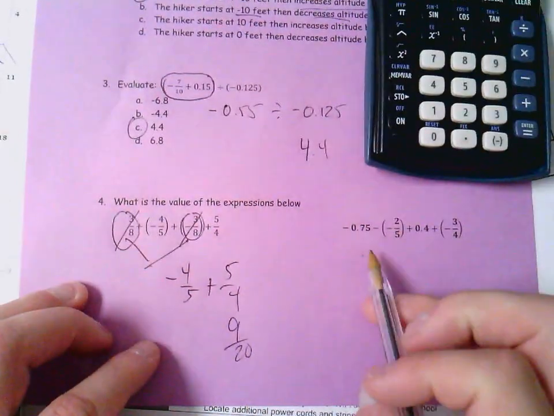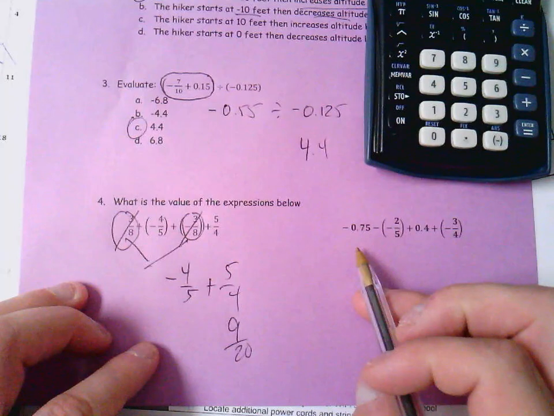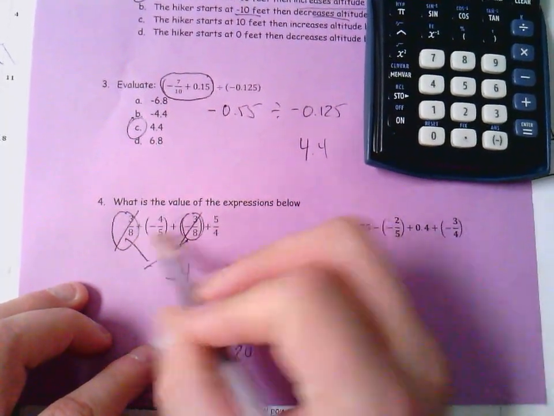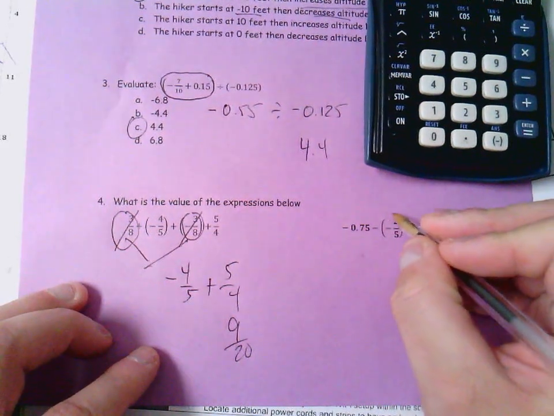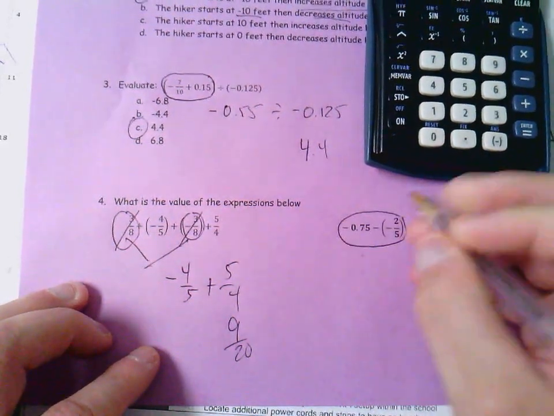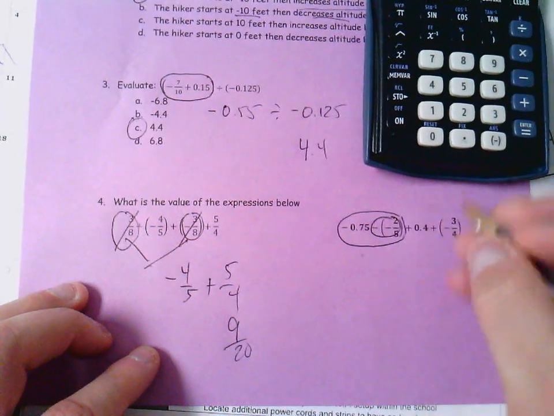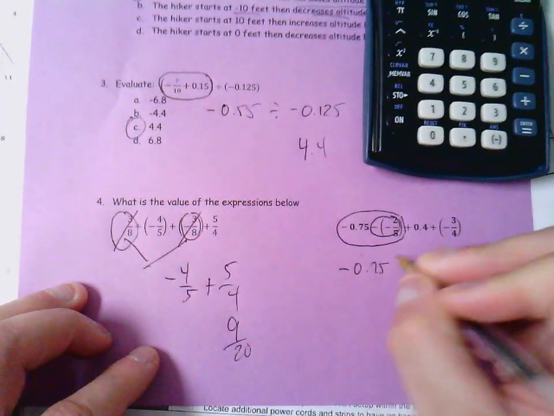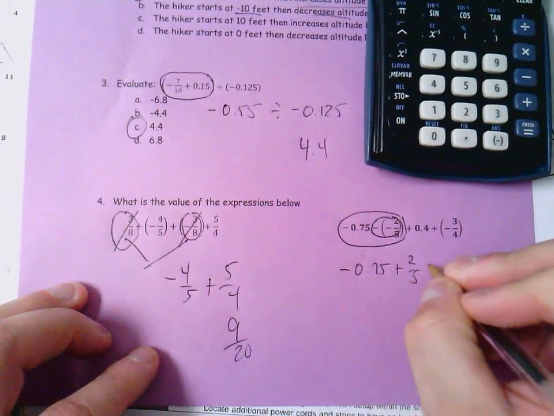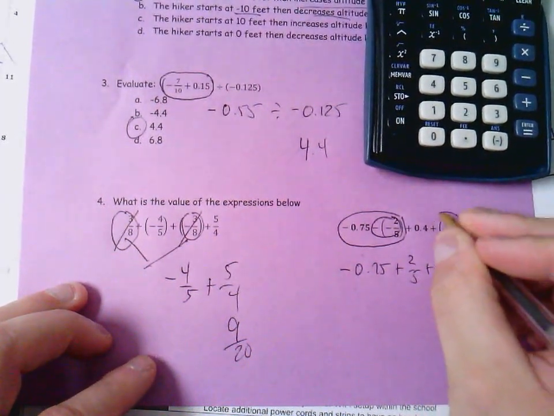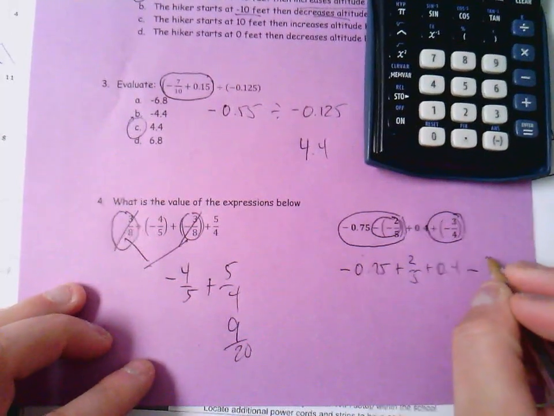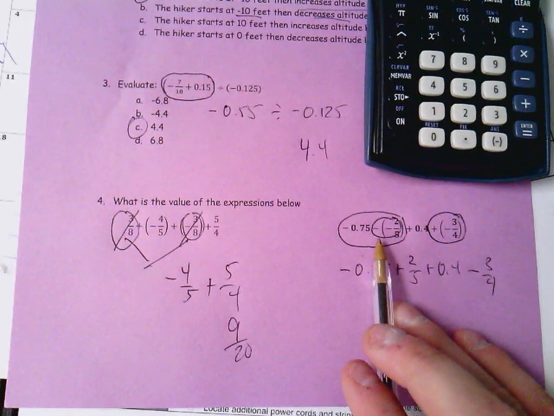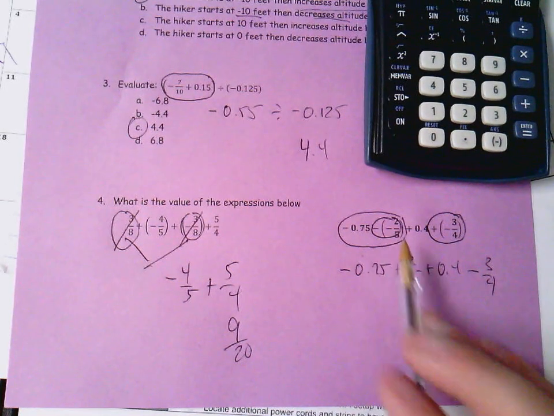This one over here. We don't have the situation we have over here, so for this one, remember, you got to show your steps. One thing that you might be able to do is recognize that the minus negative is always equal to a plus. -0.75 plus 2/5 plus 0.4. Also, we've talked about the plus minus really being the same as a minus. So the less you have to punch in, instead of having to remember to go minus negative.